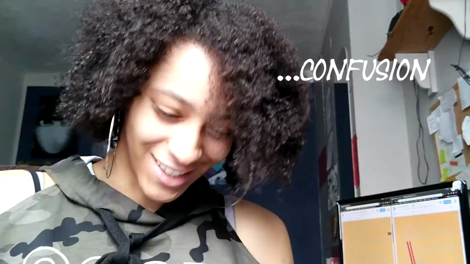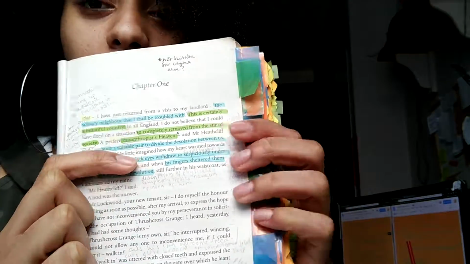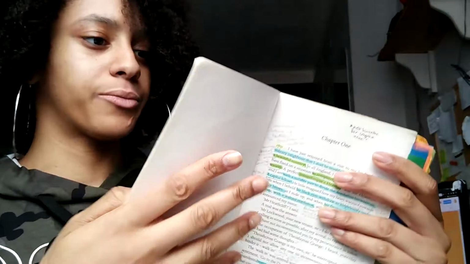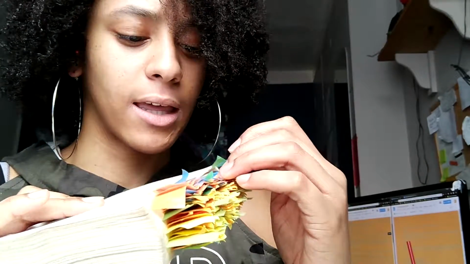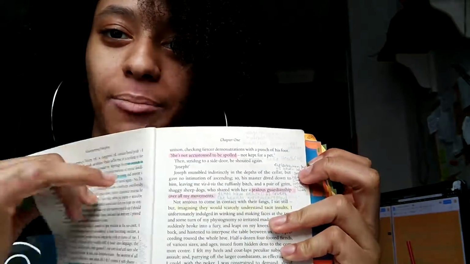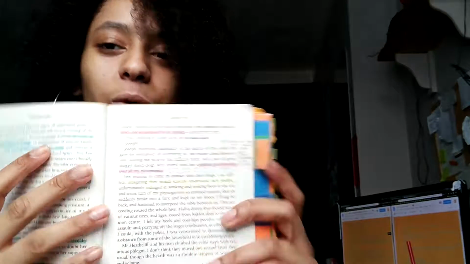Where is the pink though? So I colour coded everything. The blue was for identity and characterization, and then I had a blue highlighter as well. The green was for nature and setting. Pink was for love and relationships. I didn't have a pink post-it note, but I had pink highlighter, so I would go through the chapter, and if I saw the pink highlighter, I knew that was love and relationships. And then yellow was for symbolism, and that was all.